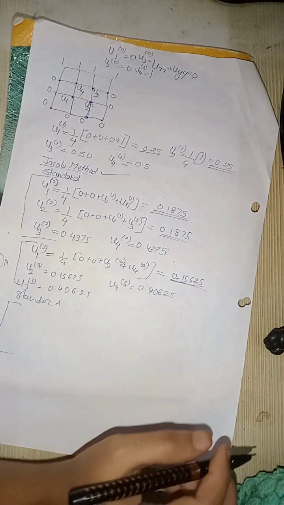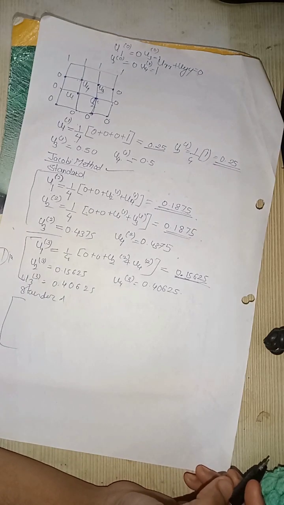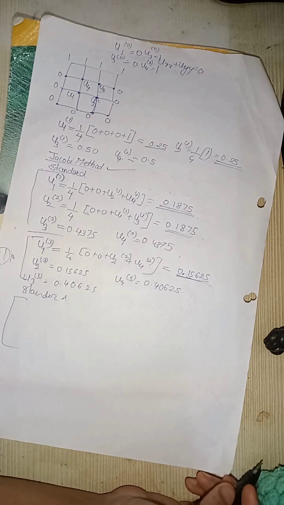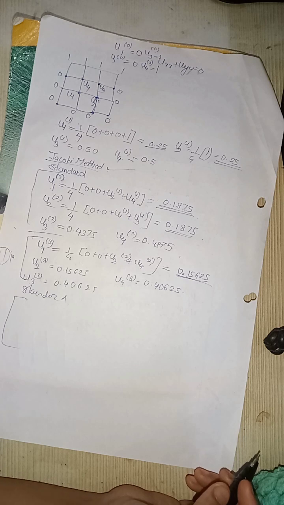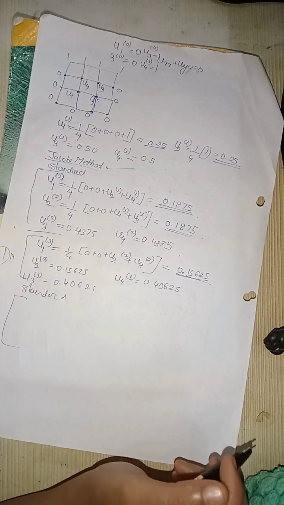And if you observe in your notes, you'll get values of u1, u2, u3, u4 for all the approximations, and they have taken up to the 8th approximation. So the final answer was 0.125976563. Then similarly it goes for all the rest of the numbers. So these were the approximations of u1, u2, u3, u4.